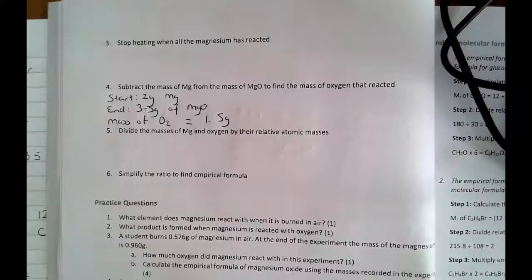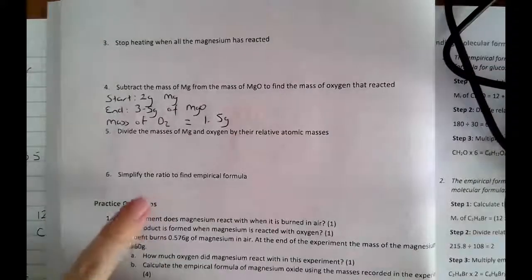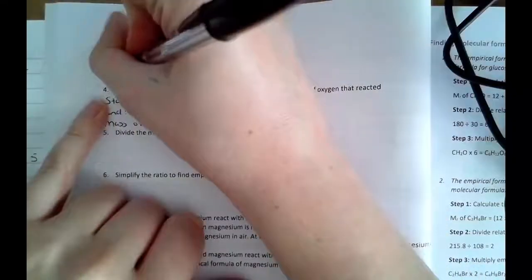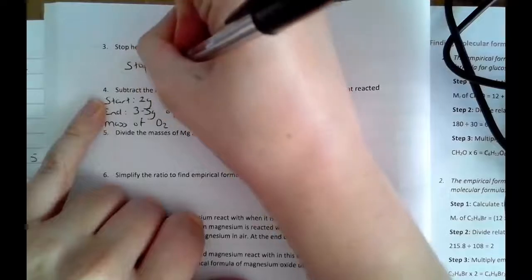Sorry, just to point your attention to number 3, stop heating when all the magnesium has reacted. How would you know? It will stop glowing. The magnesium will stop glowing when it has fully reacted.